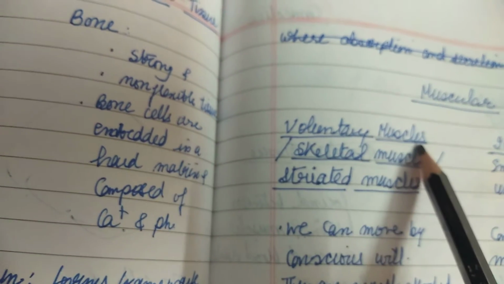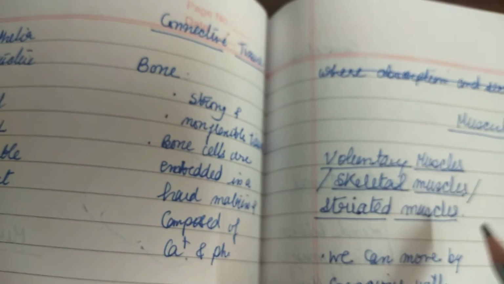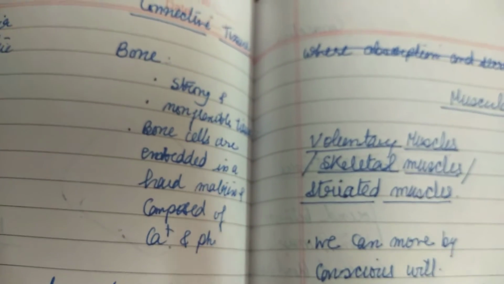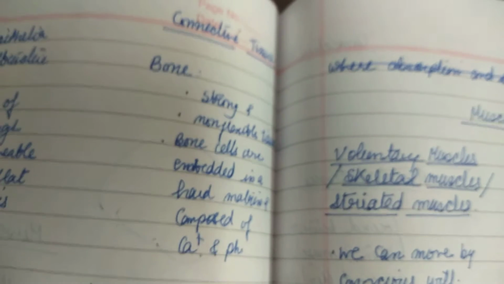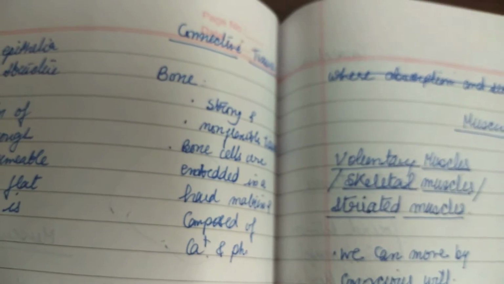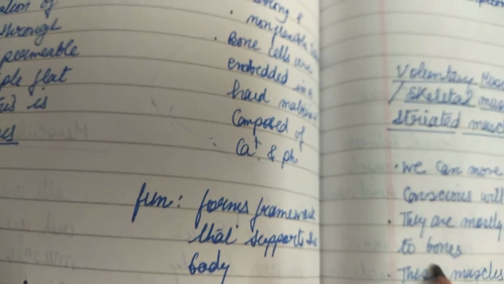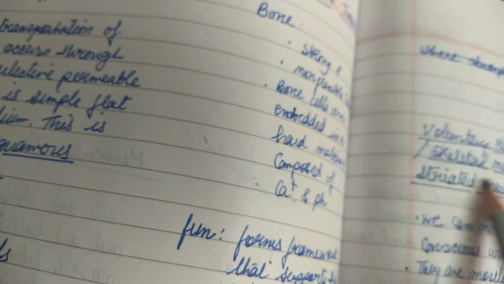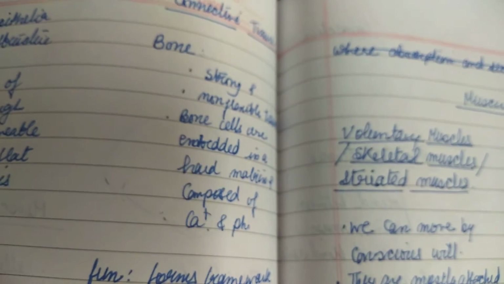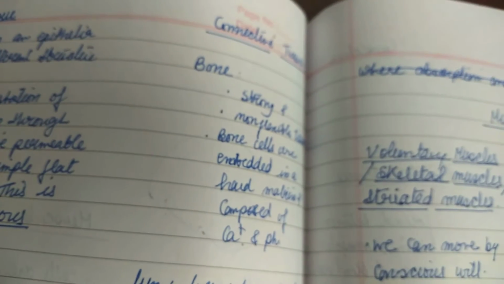voluntary muscles, involuntary muscles and cardiac muscles. As the name suggests, voluntary muscles move by our conscious will. When we want to move, they move, and when we don't want, they will not move. That's why they are called voluntary muscles. And they are mostly attached to bones, so they are also called skeletal muscles. Bones form our skeletal system, and these muscles are attached to these bones.